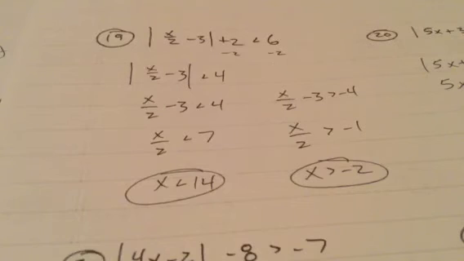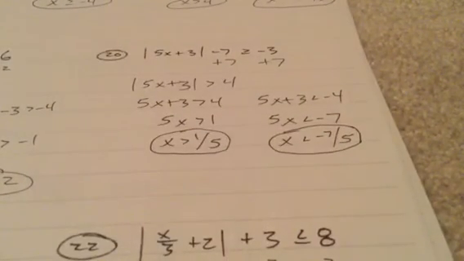Subtract 2, then in both those inequalities, you're going to add 3, then double both. Make sure your inequality signs are in the right direction. There's the answer for number 20. 1 over 5 is 0.2. Negative 7 over 5 is negative 1.4.